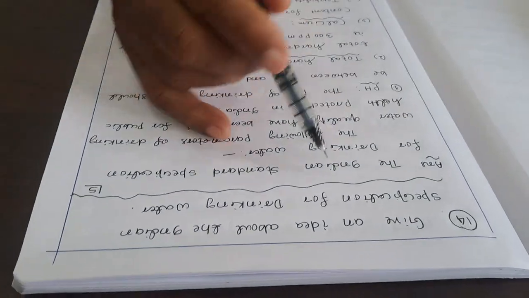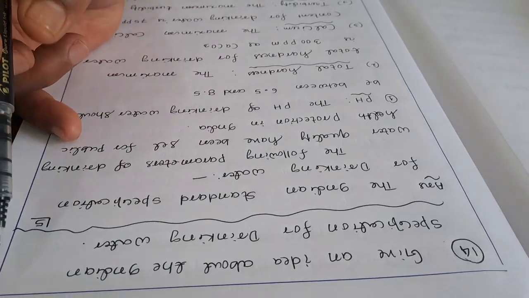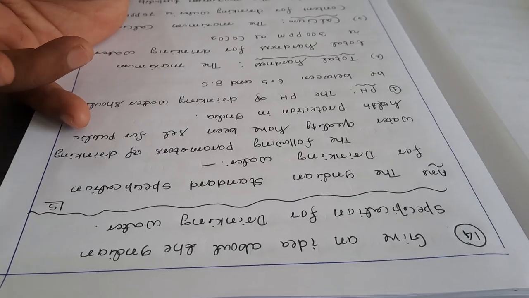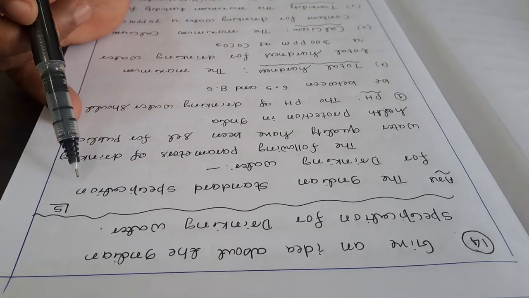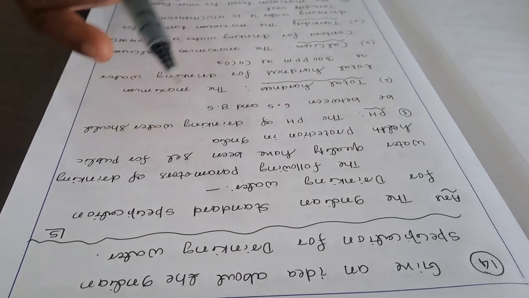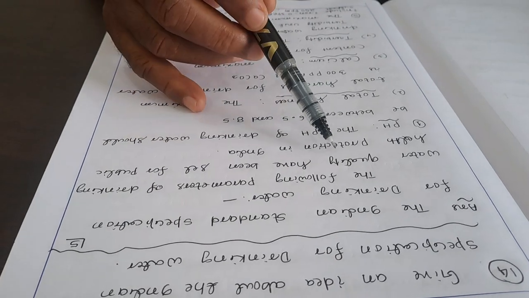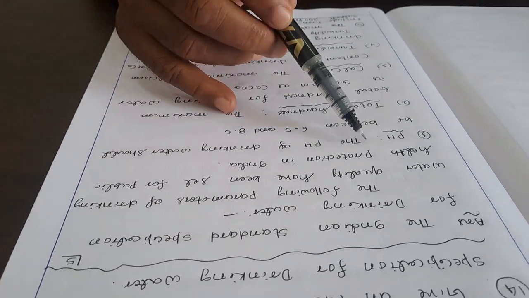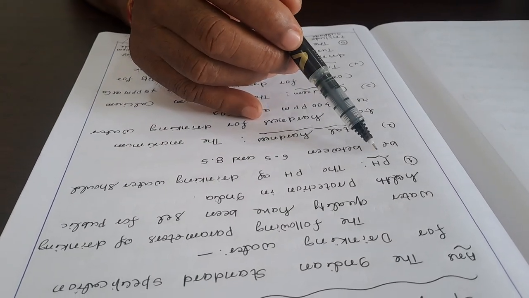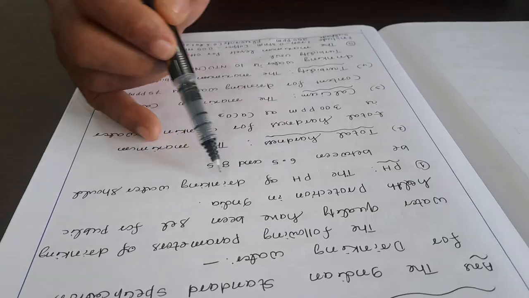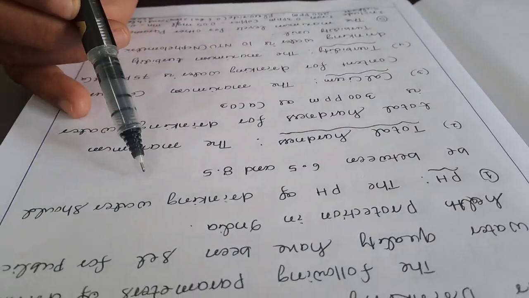Then, give an idea about the Indian specification for drinking water. These questions are very important for your semesters. Now, the Indian standard specification for drinking water. The following parameters of drinking water quality have been set for public health protection in India. First, pH. The pH of drinking water should be between 6.5 and 8.5.